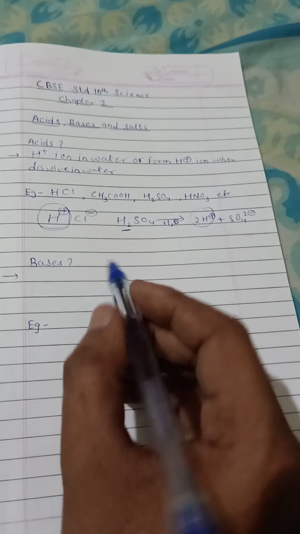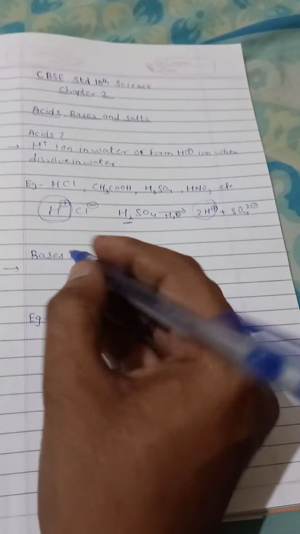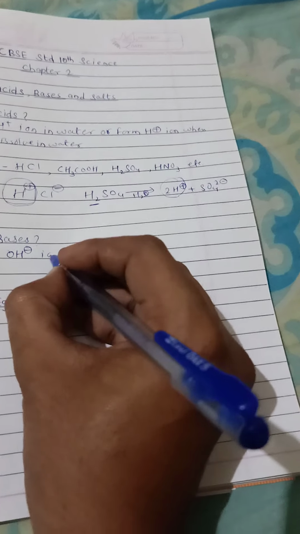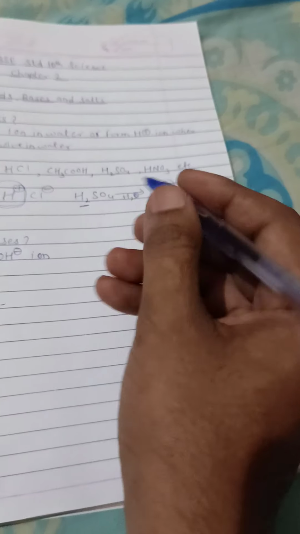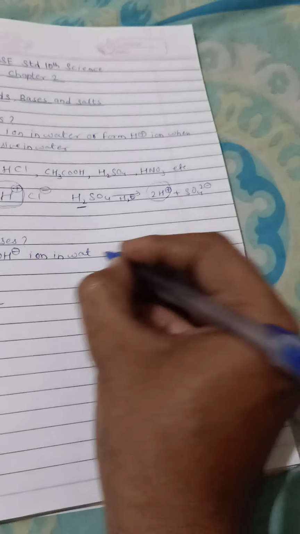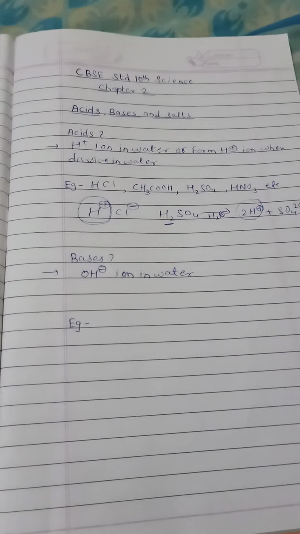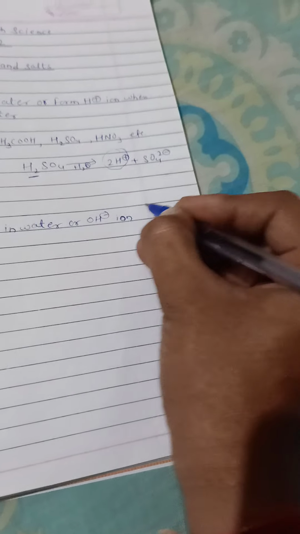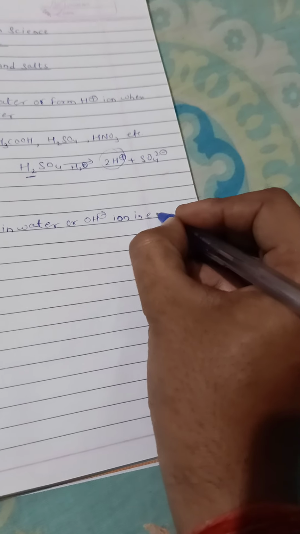What is a base? A base is any substance which produces OH minus ion in the same medium, that is in water, or OH minus ion in aqueous solution.